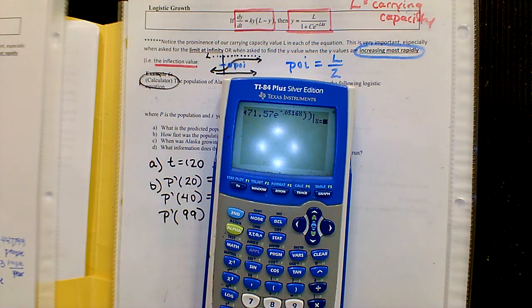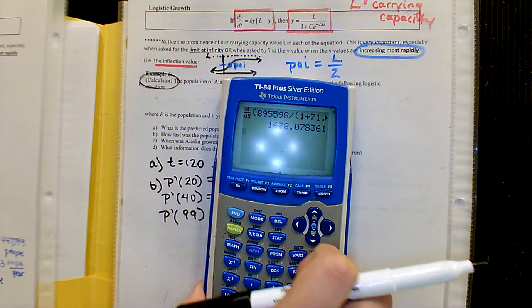And the last little box we have to fill in is the x value that we want to plug in to evaluate. So for our first one, we'll just plug in 20. So we get 1678.078.